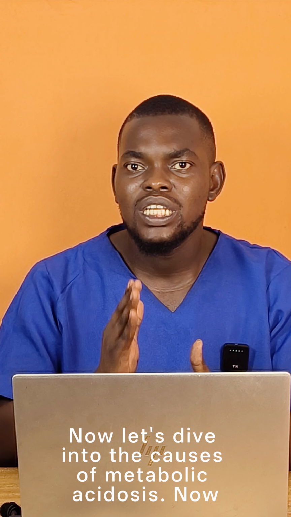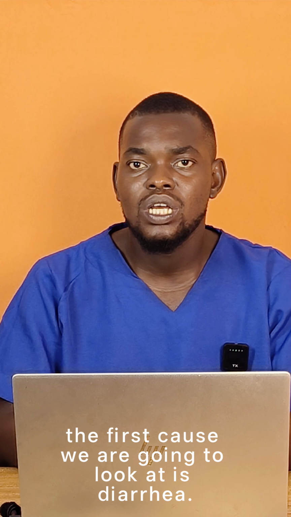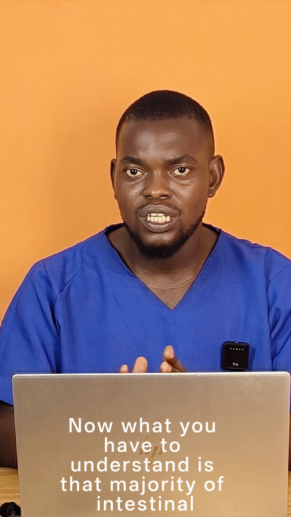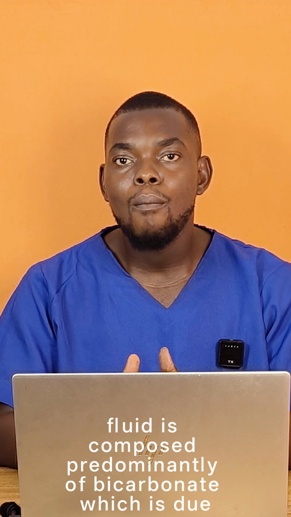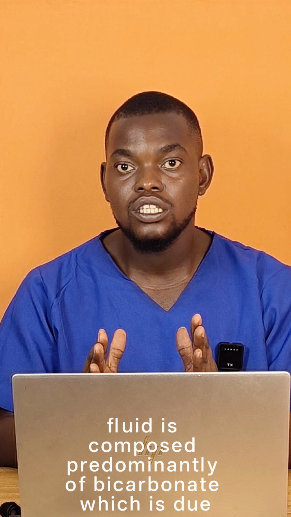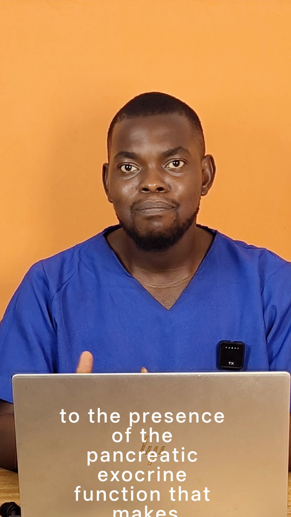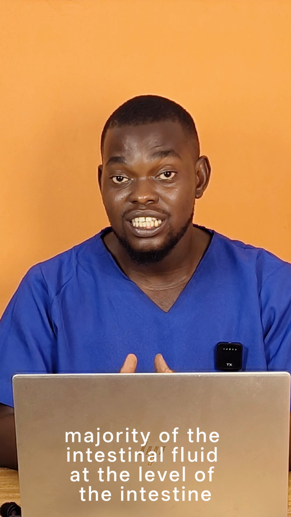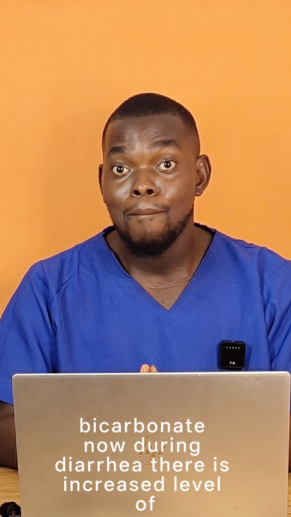Now let's dive into the causes of metabolic acidosis. Now the first cause we are going to look at is diarrhea. Now what we have to understand is that the majority of intestinal fluid is composed predominantly of bicarbonate, which is due to the presence of the pancreatic exocrine function that makes the majority of the interstitial fluid at the level of the intestine mostly composed of bicarbonate.